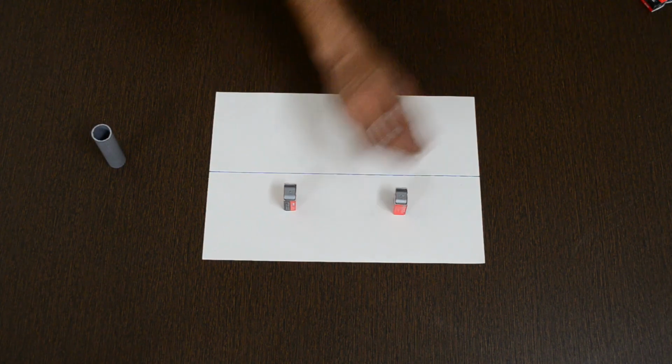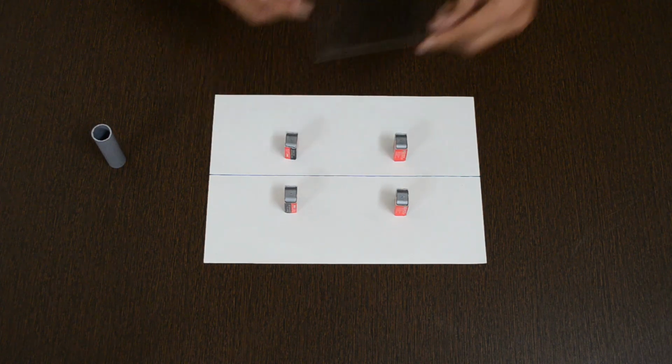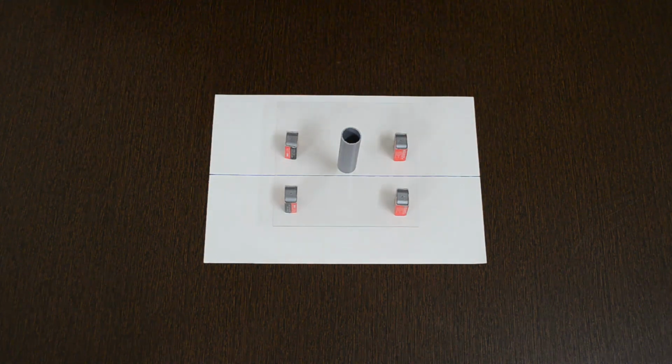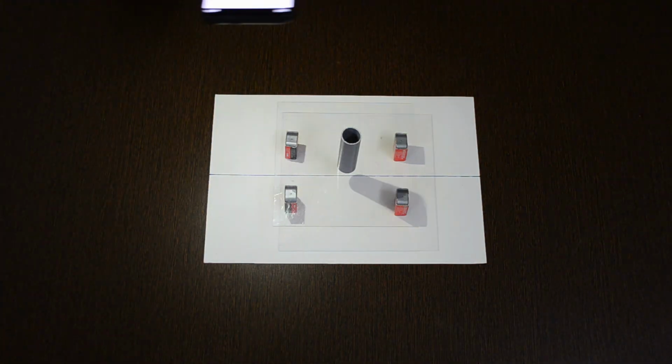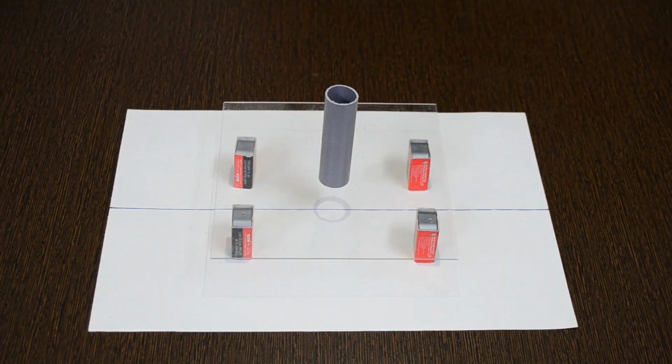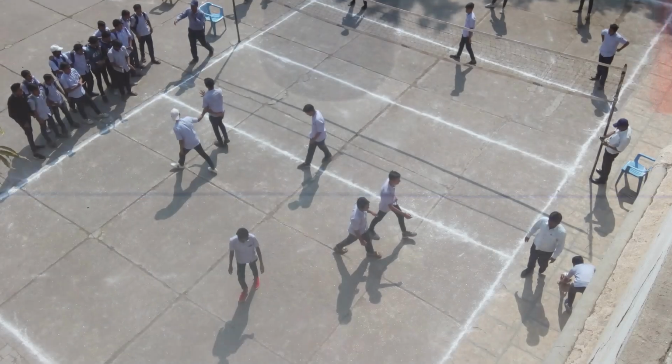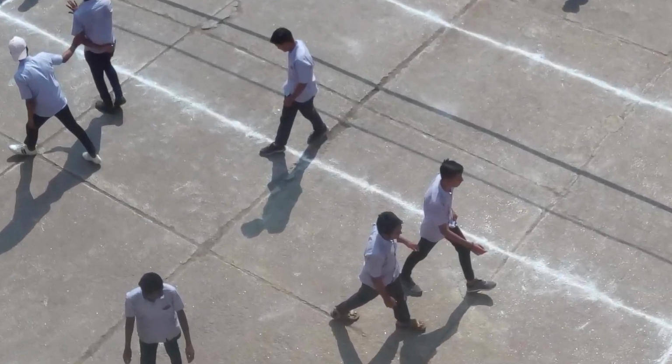I can put this pipe on a transparent sheet and get the same result. This time, I see a circle below when the flashlight is exactly above the pipe. Something like this happens in real life as well.